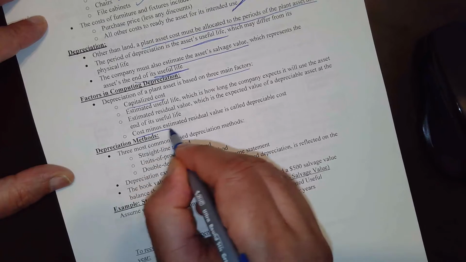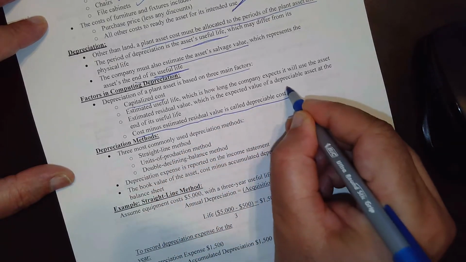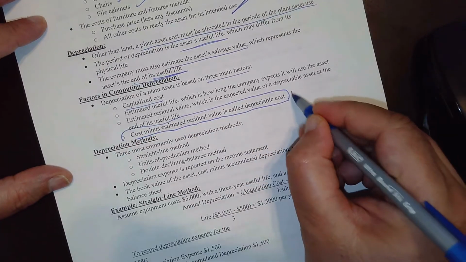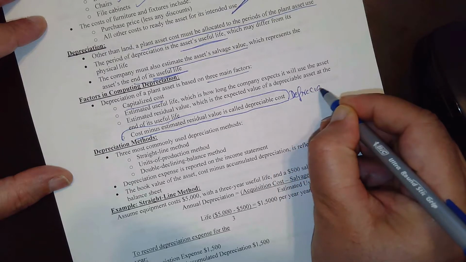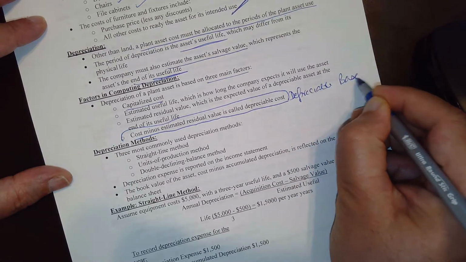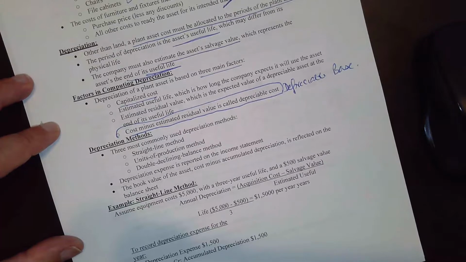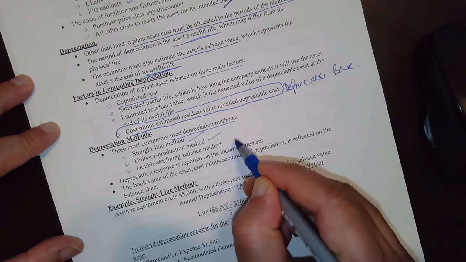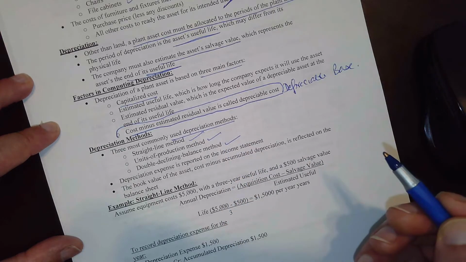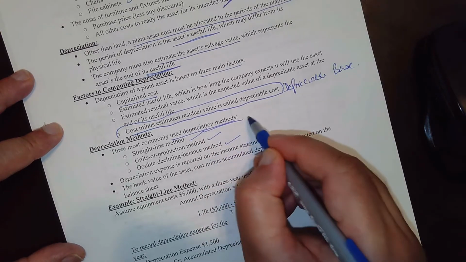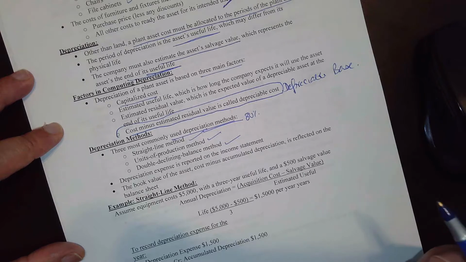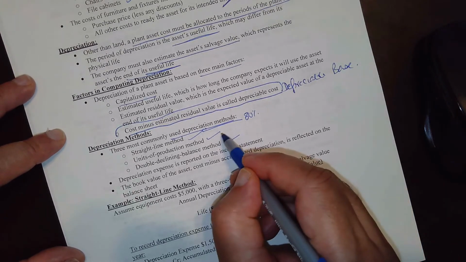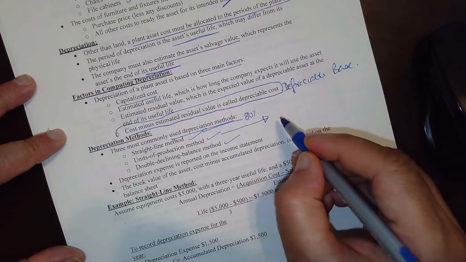Cost minus the residual value is called depreciable cost, or sometimes depreciable base. So keep that in mind. The three most commonly used depreciation methods are straight line, units of production, and double declining. About 80% of companies use straight line, and the most accurate depreciation method is considered to be units of production.